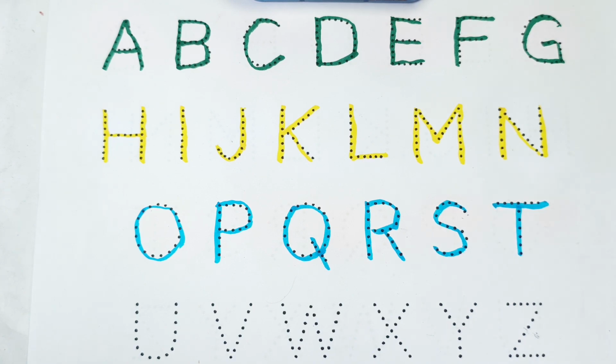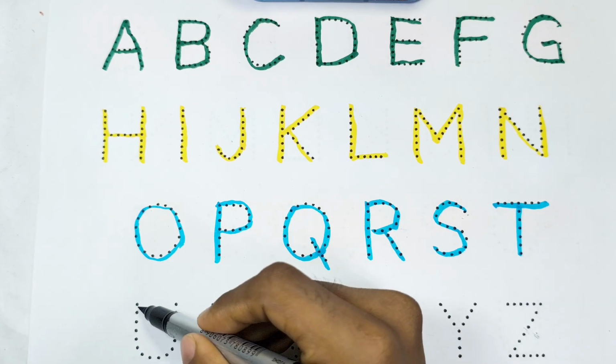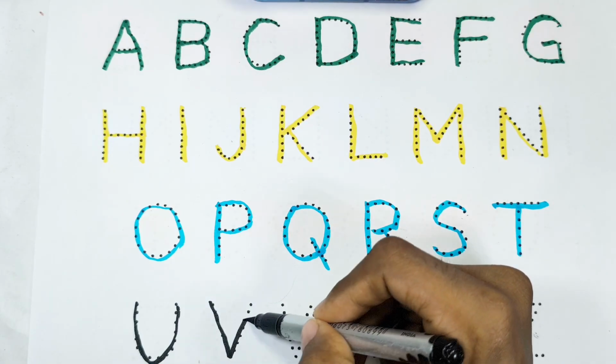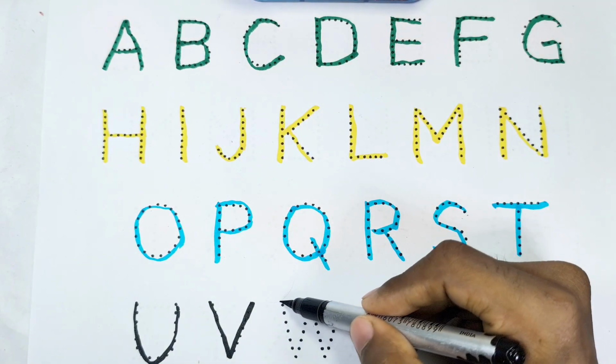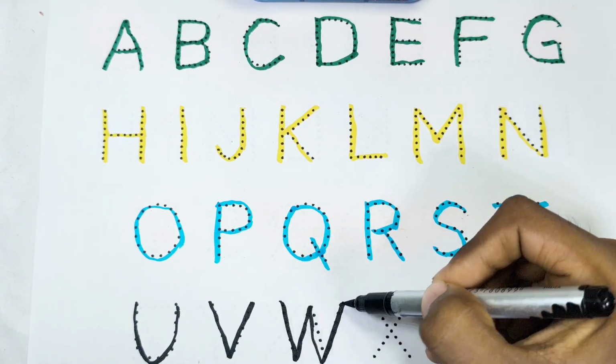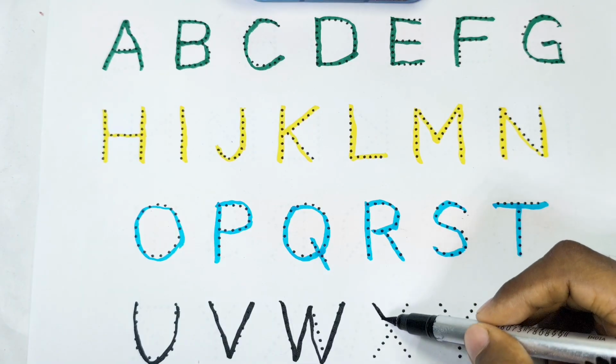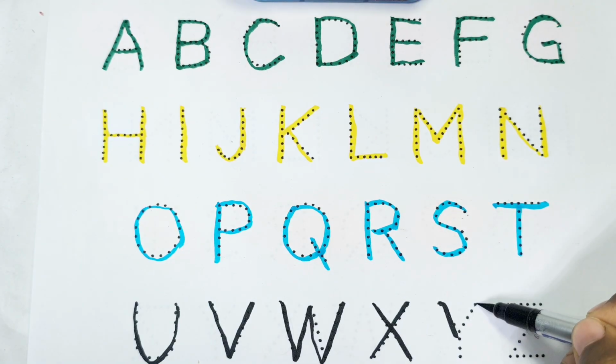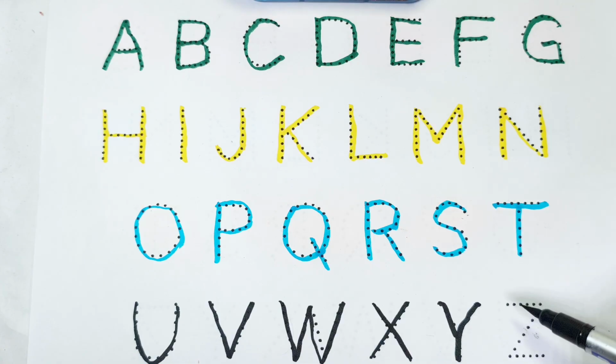Kids, now you draw U. U for umbrella. V for van. W for whale. X for xylophone. Y for yo-yo. And Z for zebra.